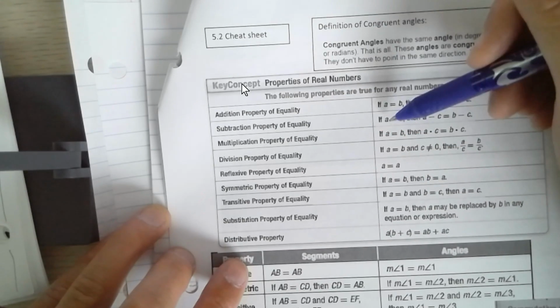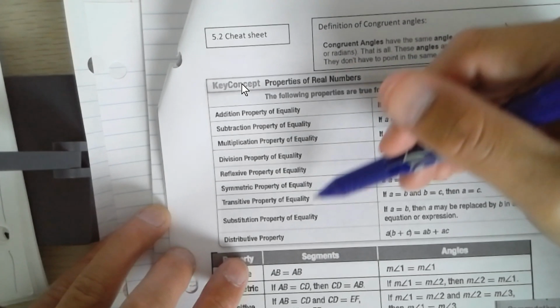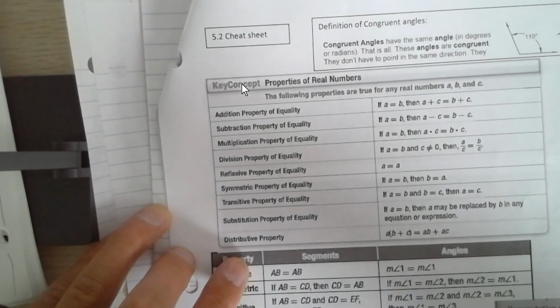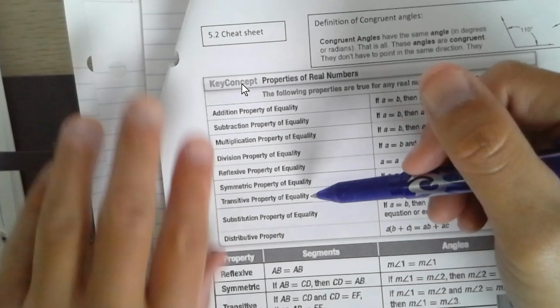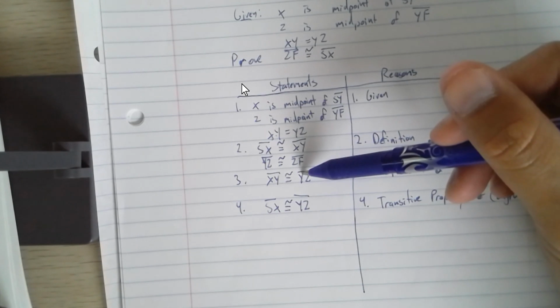Just keep in mind that the transitive property of equality is of equality, and we are dealing with congruence. So we have to say that this is specifically the transitive property of congruence, which does exist. It's the same thing, but it talks about congruence. If this is congruent to this and this is congruent to this, then this must be congruent to this. Sorry for taking so much time to solve this.